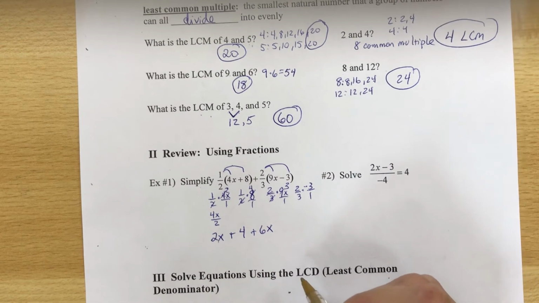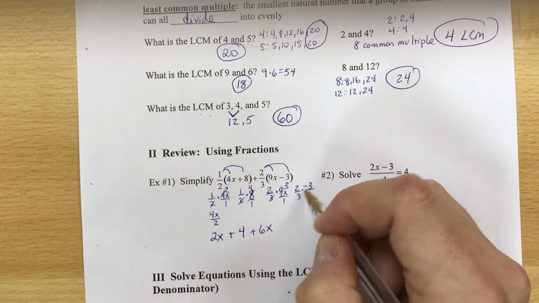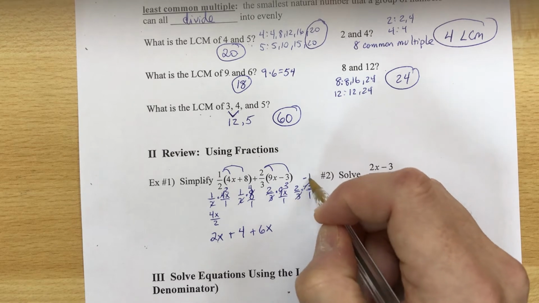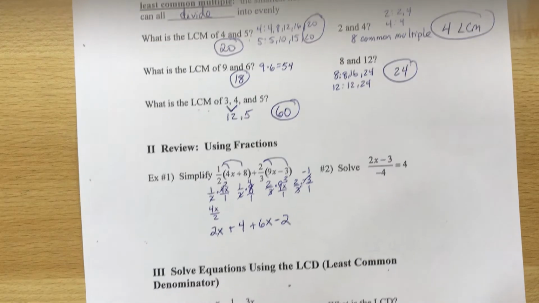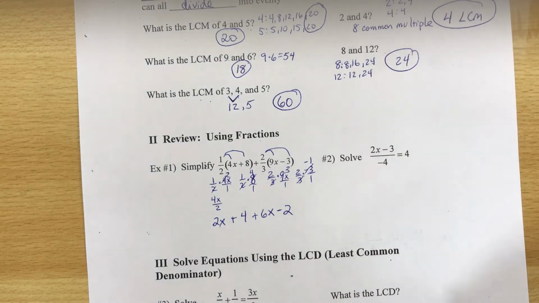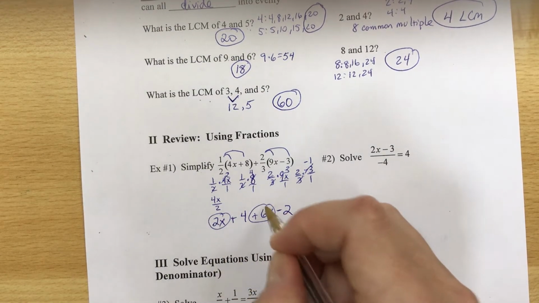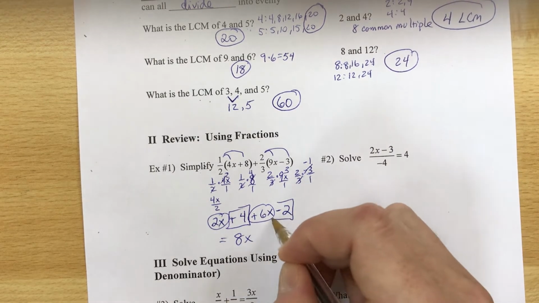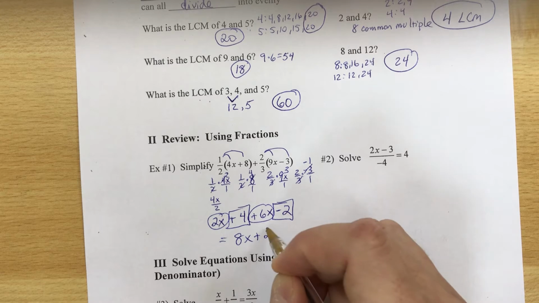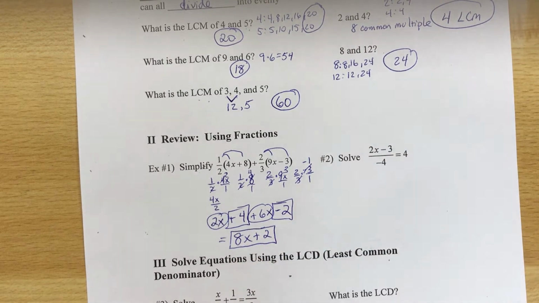So I'll put a plus sign there. Now, -3 divided by 3 is -1. 2 times -1 is -2. Okay, so that's what we get from distributing. And then like terms, 2x plus 6x equals 8x. 4 minus 2 is positive 2. Okay, so there's our simplified answer.